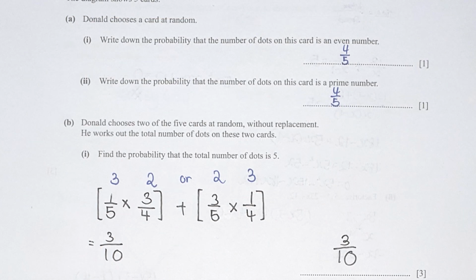As for part D, find the probability that the total number of dots is 5. So there are two conditions here. We add up to 5, which is first you draw a 3 followed by a 2, or a 2 followed by a 3. The key information is actually hidden in the without replacement part, so you're required to change the denominator after each draw. So your final result is 3 over 10.